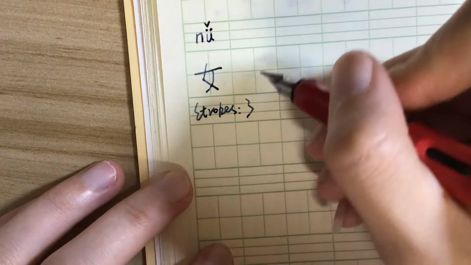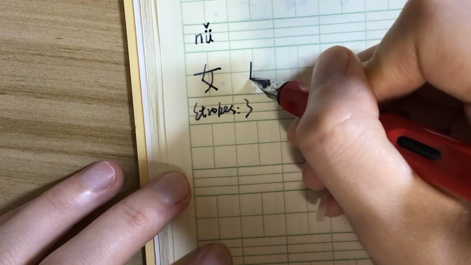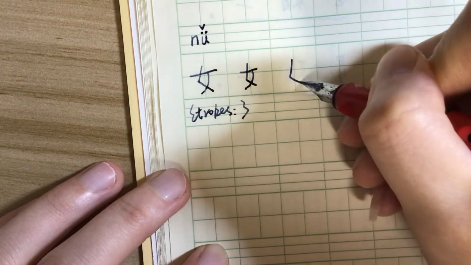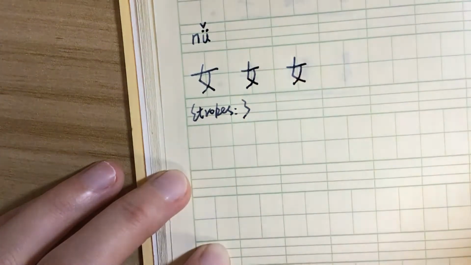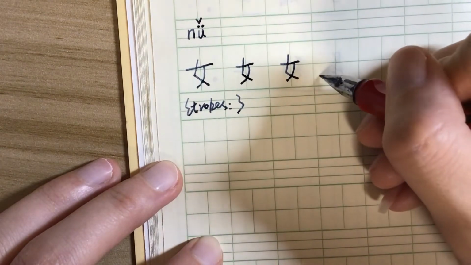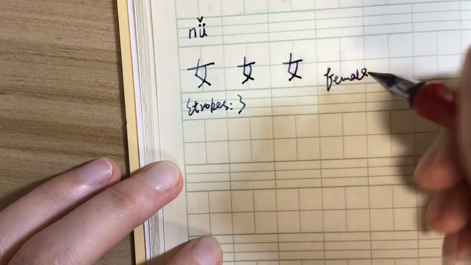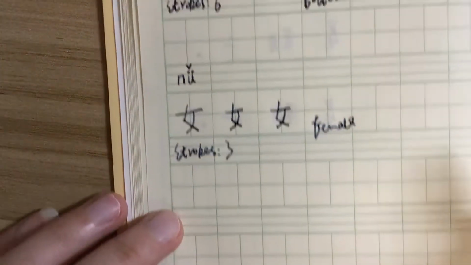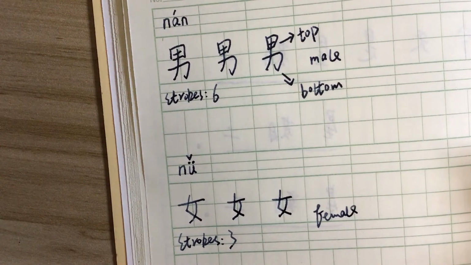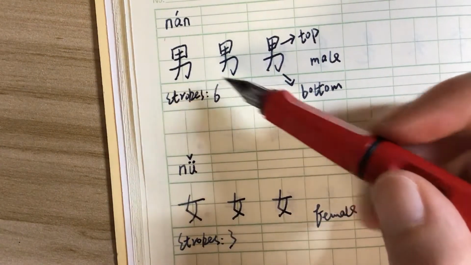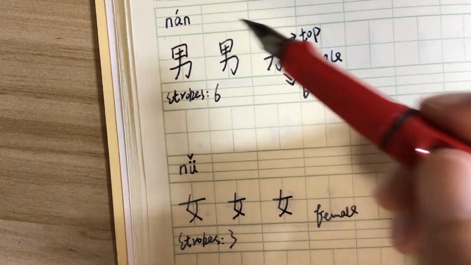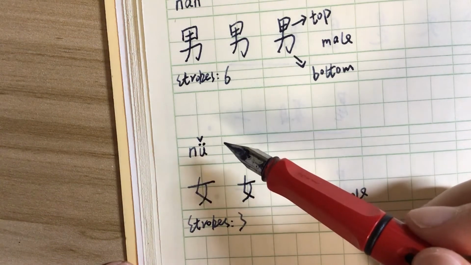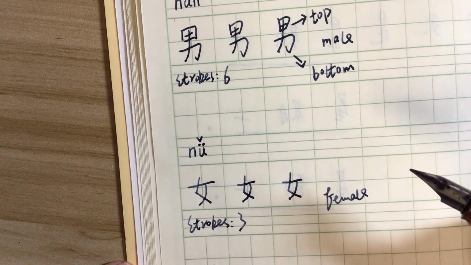I'm going to write it again. You can write it with me. It means female. And this character is a single structure character. Now let's look at those 2 characters. 男, 女. Next, let's look at some phrases.